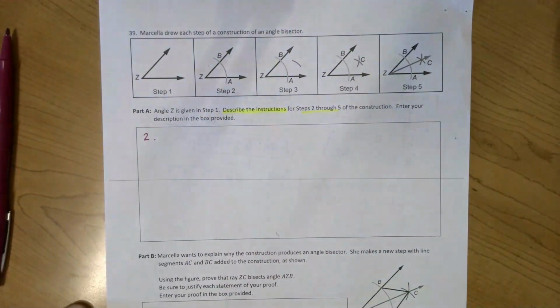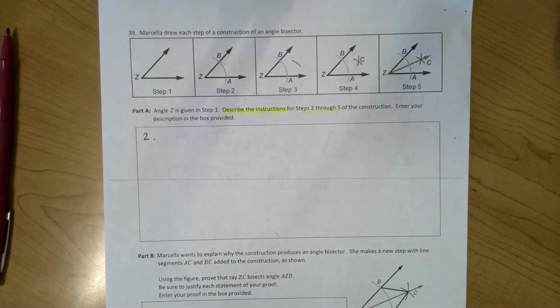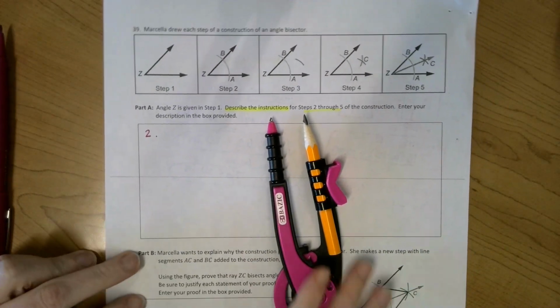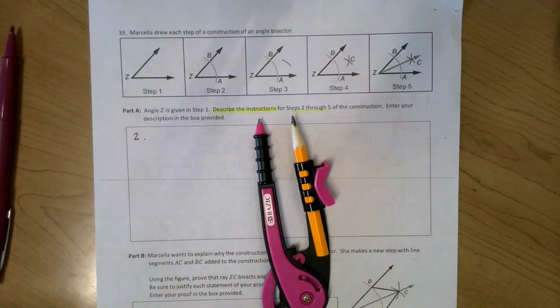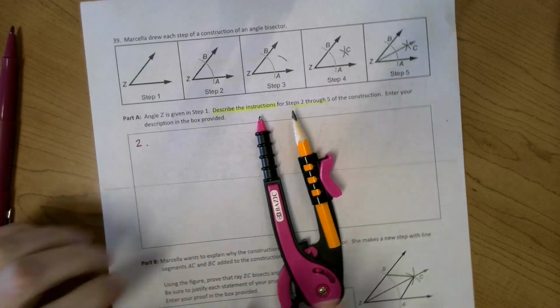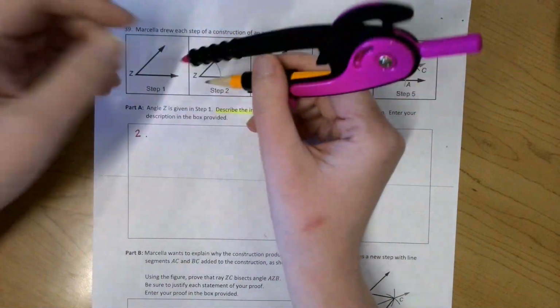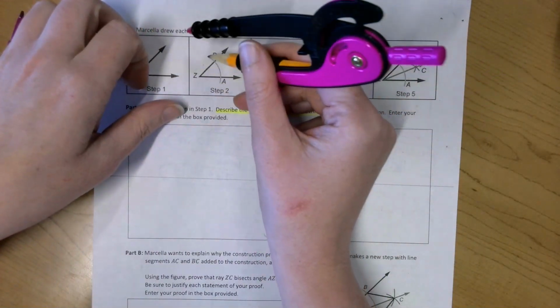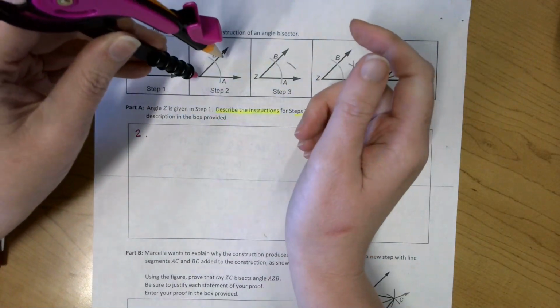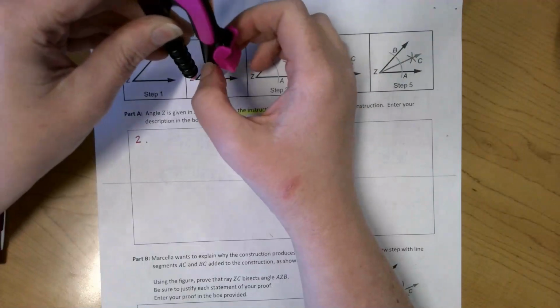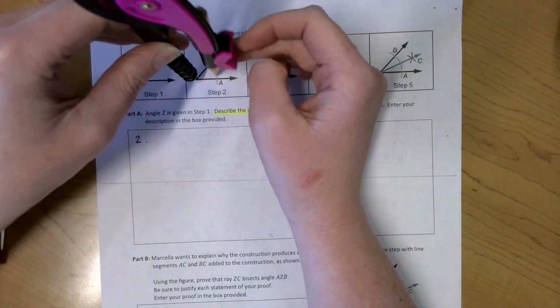Let me find a compass real quick. Okay, so I've got my compass. Not that you're going to actually need to write or use the compass on your test, but sometimes it's easier to kind of see what they did if you have the compass. All right, so step 1, we already have, they just gave us the angle. Step 2, I've got an arc. So if I look, this arc was drawn this way, which means my center should be over here. So if I put my compass on Z, I can see that arc. I can see how that arc was made.